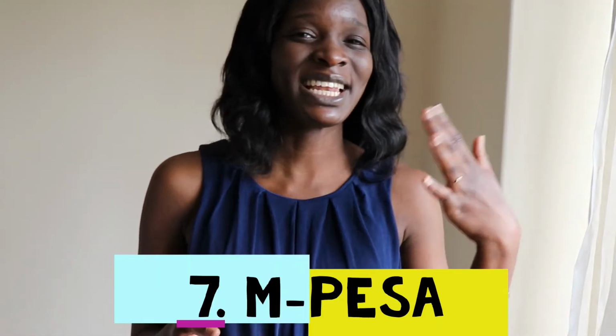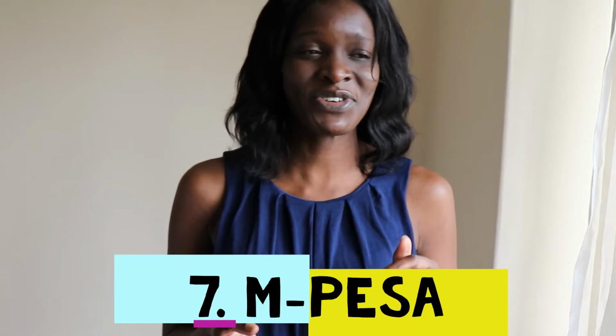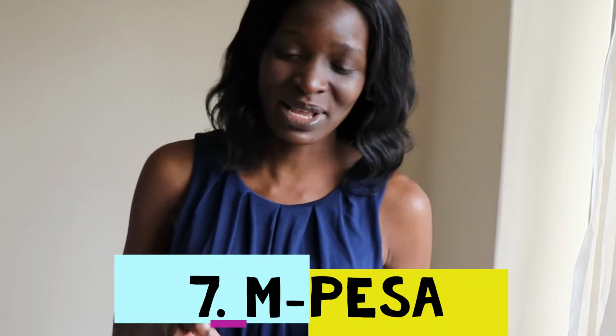The seventh, last but not least, way of getting paid for your Airbnb is through M-Pesa. So basically, to accept M-Pesa for your Airbnb, there are two ways, actually three. You can get a pay bill account from Safaricom, or you can use your personal Safaricom line, or you could get a different business line. So it really depends on you.